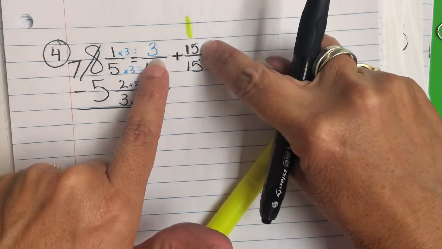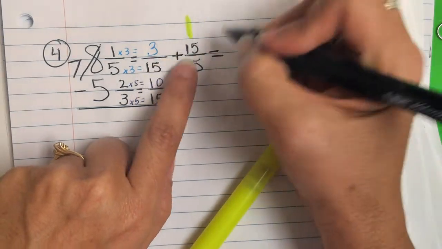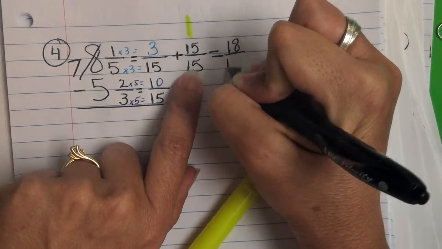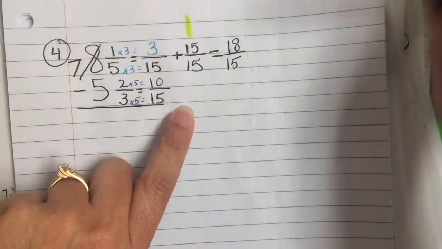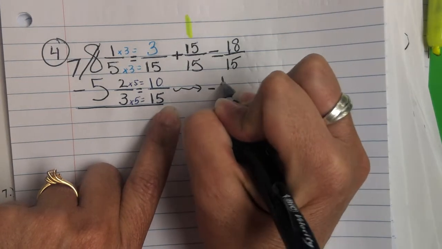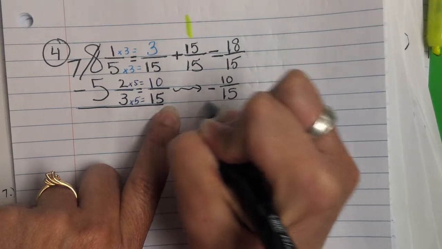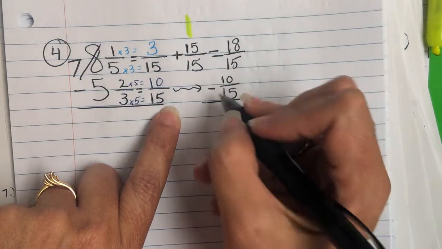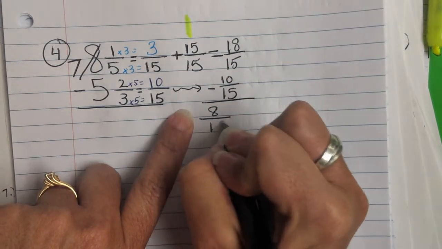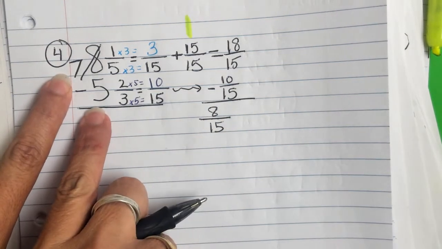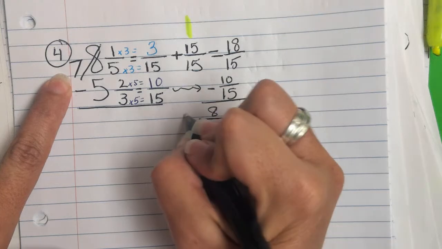Now, if I go straight across, 3 plus 15 is 18. The bottom number is 15. If I bring this over and finish the problem, I can finally do the math. 18 minus 10 is 8 15s. And going back to look at my whole number, 7 minus 5 is 2.